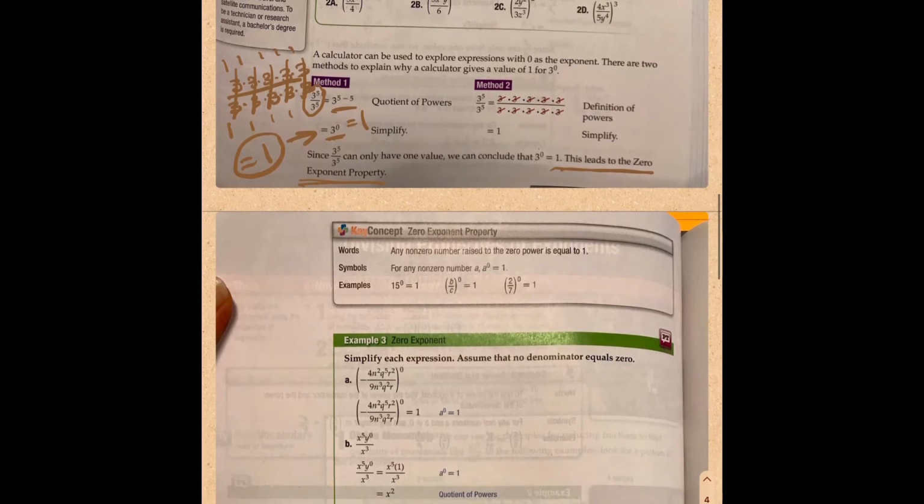And the words are this: any non-zero number raised to the 0 power is equal to 1. So a to the 0 is going to equal 1. It doesn't matter whether it's a letter or a number. 15 to the 0 is going to equal 1. (b/c) to the 0, if it's all to the 0, is going to equal 1. (2/7) to the 0 is going to equal 1. Anything to the 0 equals 1.